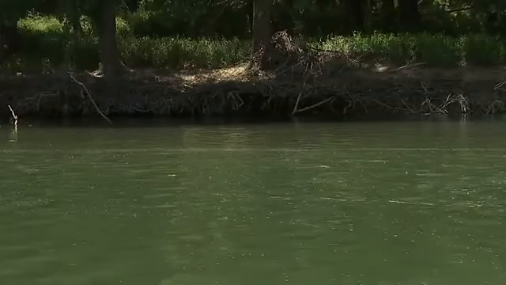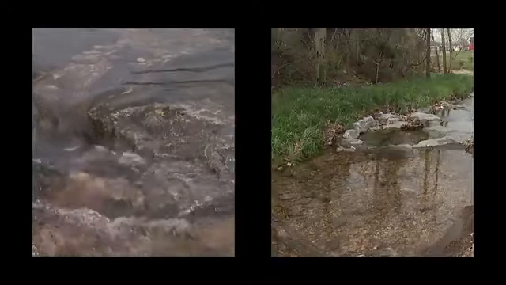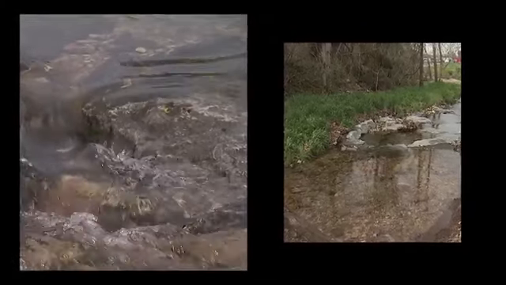But streams are constantly changing, and what we're trying to do is get that change to be in balance, where the amount of soil, sediment, dirt, other things that are coming into the stream are equal to what's moving out. Balance is our goal. And now what happens when that balance changes?